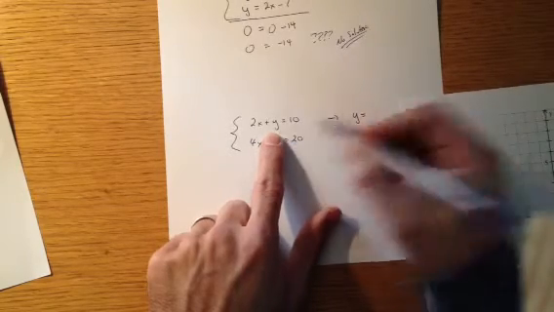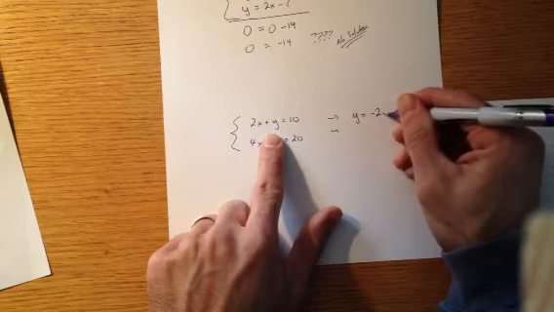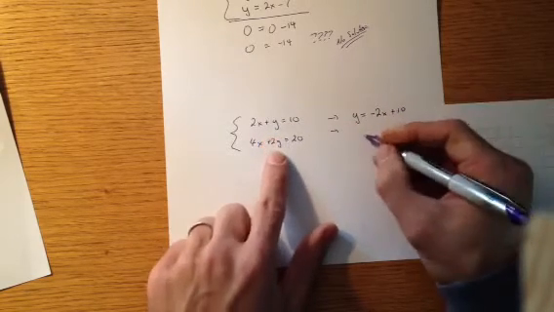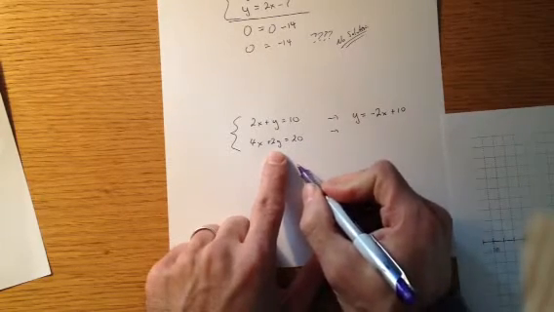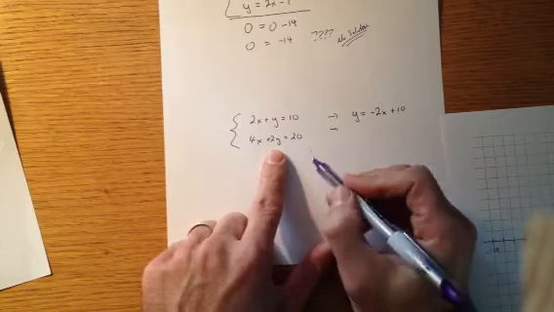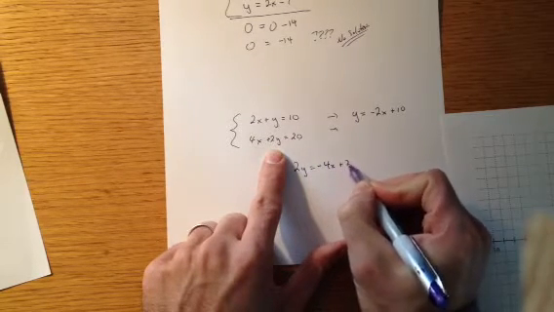So if we graph that, I think it makes more sense to have it in slope-intercept form. So y equals, I'm going to subtract the 2x from both sides. Y equals negative 2x plus 10. And here, there's going to be a couple steps. So let me do those steps and then write the equation. I'm going to subtract the 4x. So I've got 2y equal to negative 4x plus 20.